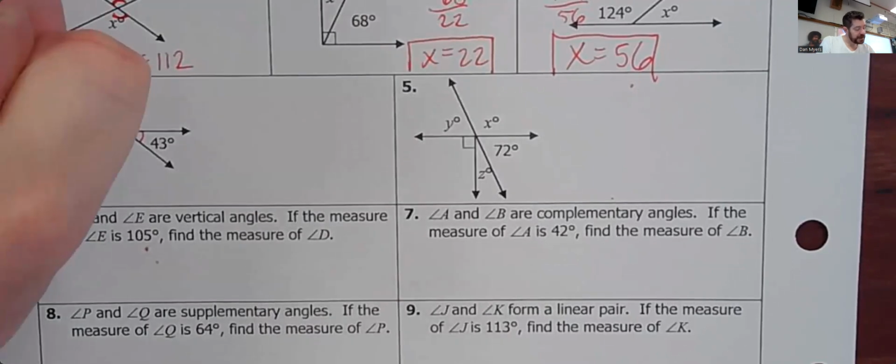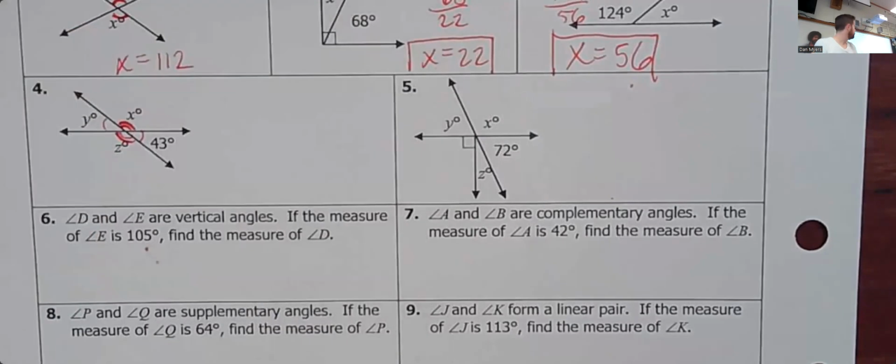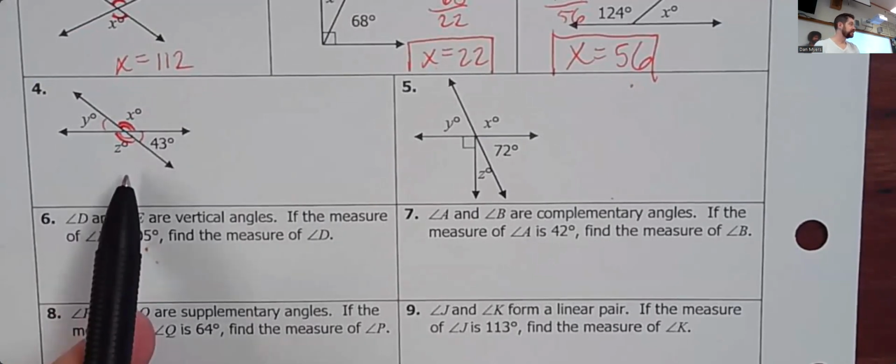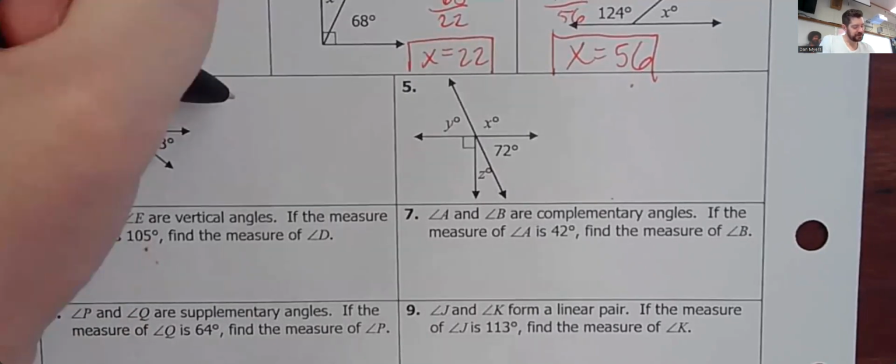Likewise, X and Z will also be congruent to one another because they're vertical angles as well. So whatever X is, Z is. Basically, once you get X, you have Z. That's nice. And by the way, we already have angle Y in terms of degrees, don't we? What is it? 43, yeah. So we'd say Y equals 43.